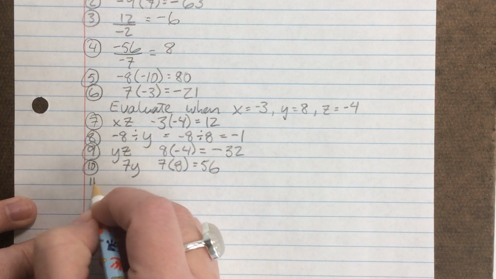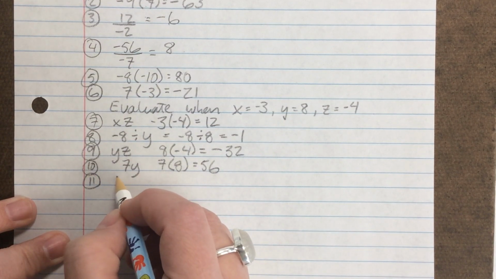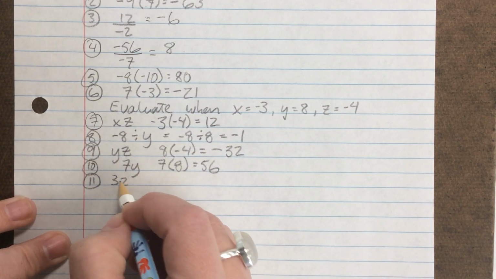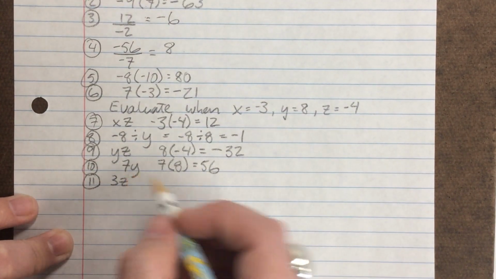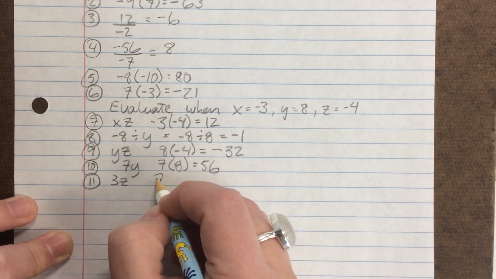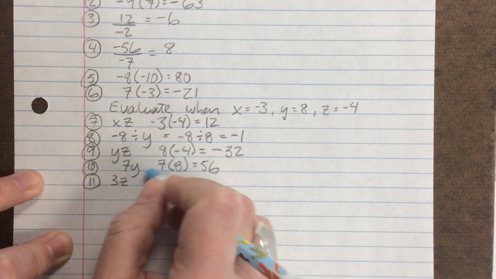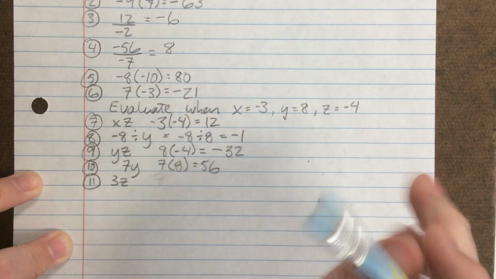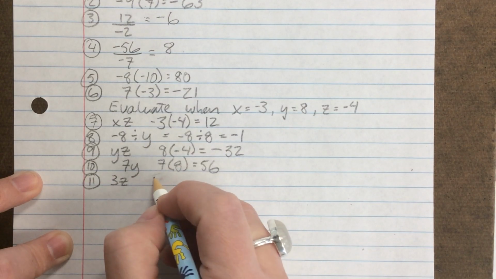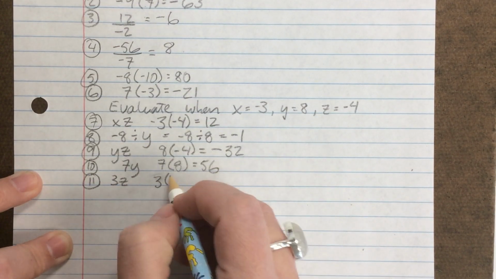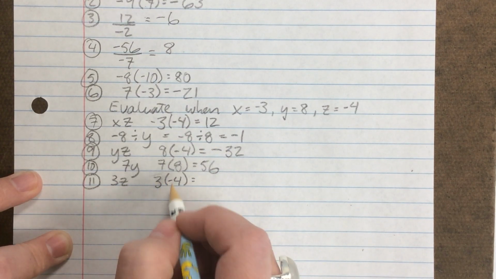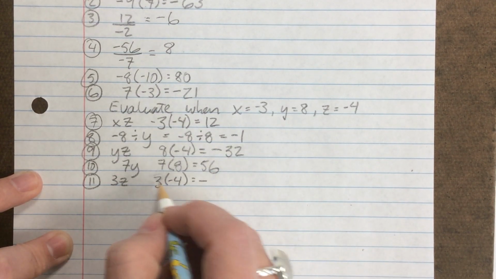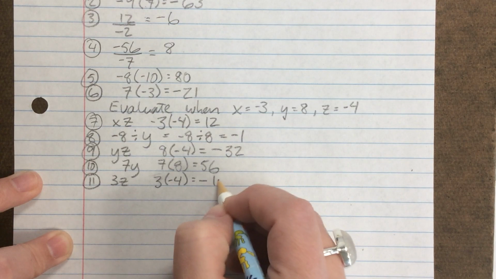And our last one, 3 times z, or 3z. So we're going to put the number in for z. This becomes 3 times negative 4. Okay, so we only have one negative, so the answer is negative, and 3 times 4 is 12.